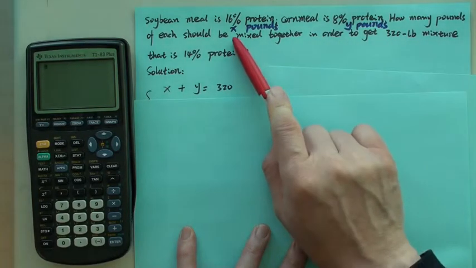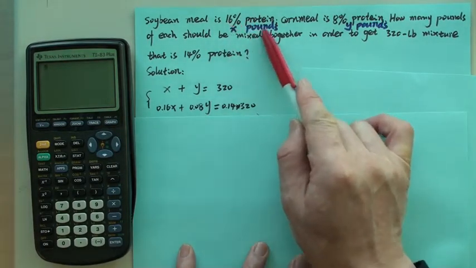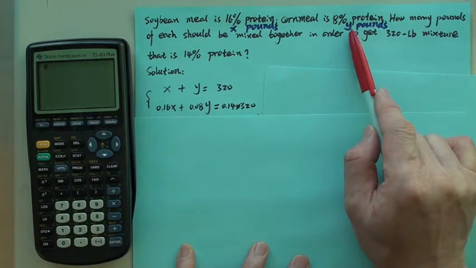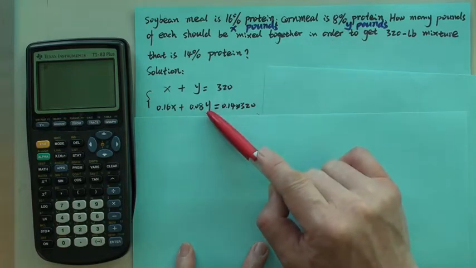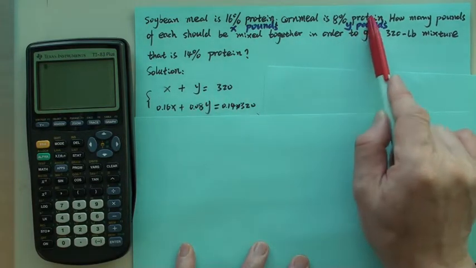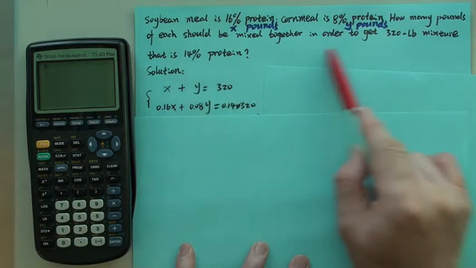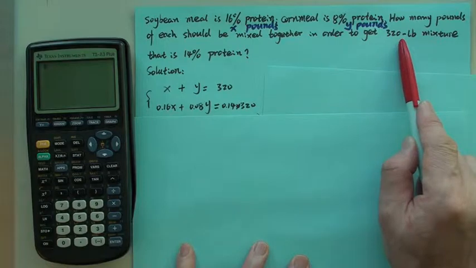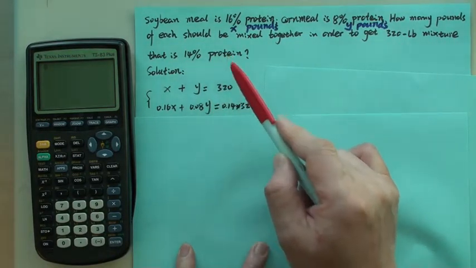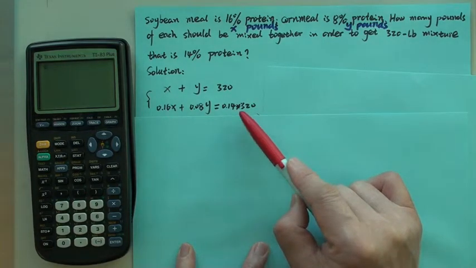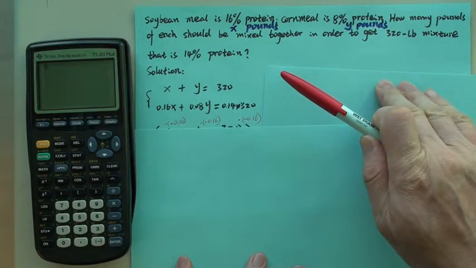So X times 0.16, we get the protein from the first one, soybean. And then 0.18 times Y, we get the protein from the second. And then we know the mixture, 320 pounds, has protein 14%. So it's basically 0.14 times 320. Now, keep going.